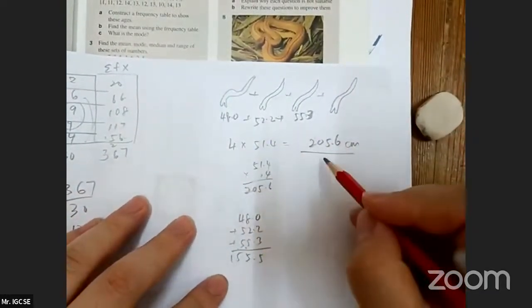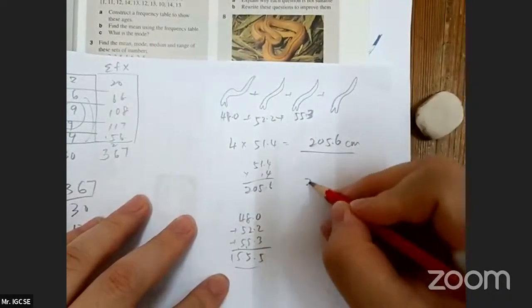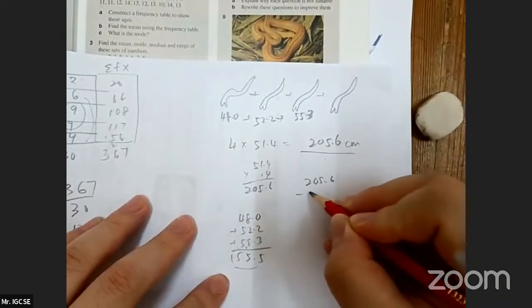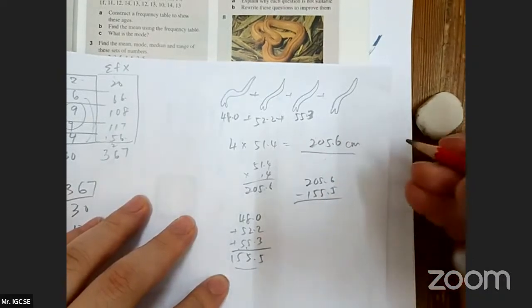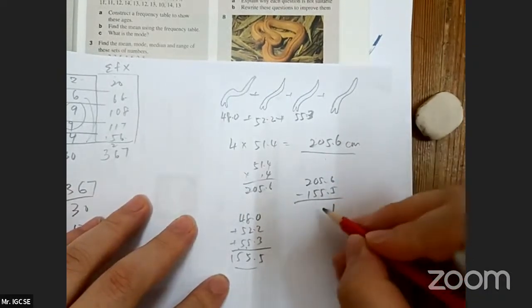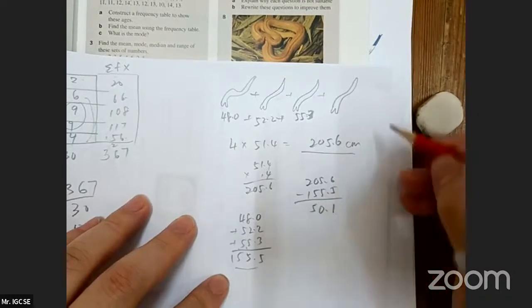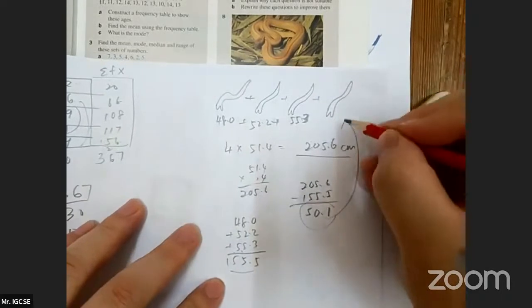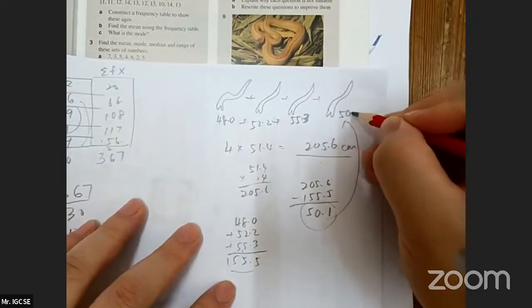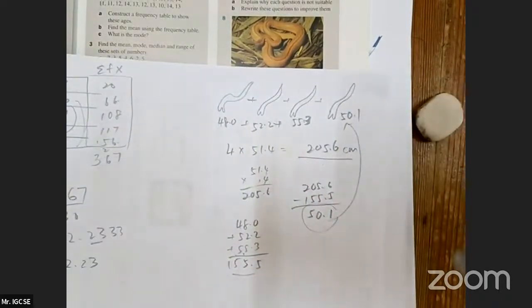The total is 205.6, and then you need to minus 155.5. So the answer is 50.1. The last snake's length is 50.1.